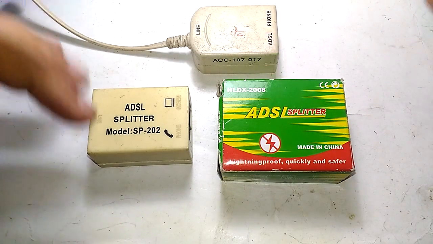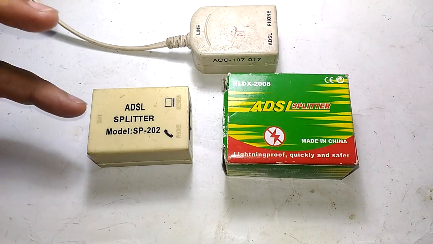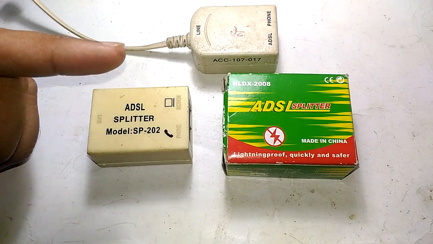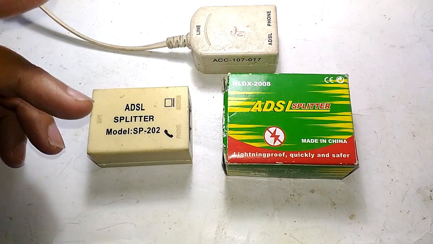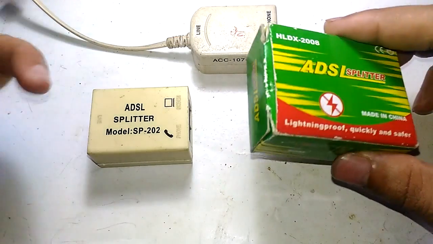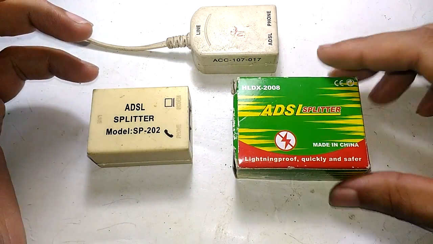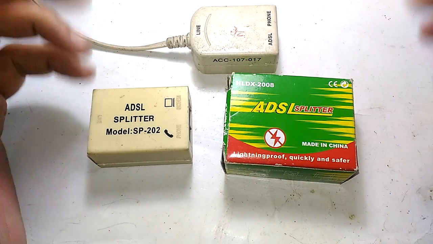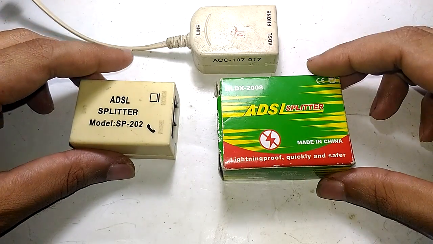I asked a lot of my friends, do you know why we need an ADSL splitter? And they all said, you have a telephone, you have a modem, and you only have one incoming line. So you need something to connect both of them together, and we use an ADSL splitter. That is the answer they all gave me. Most people don't even know why we need an ADSL splitter or how they work, so what is the actual benefit of using one?